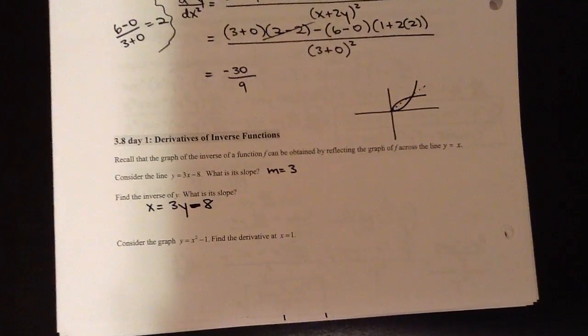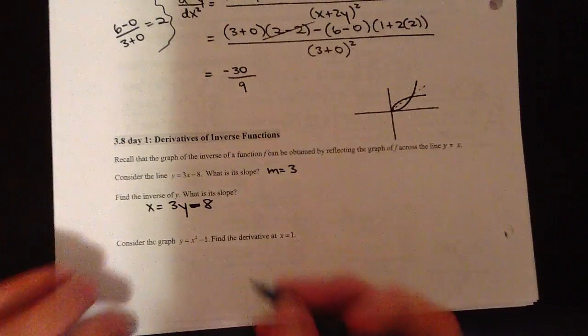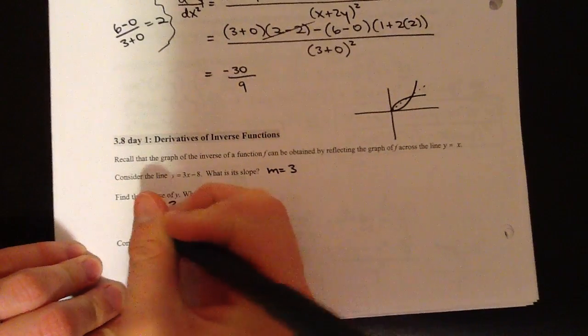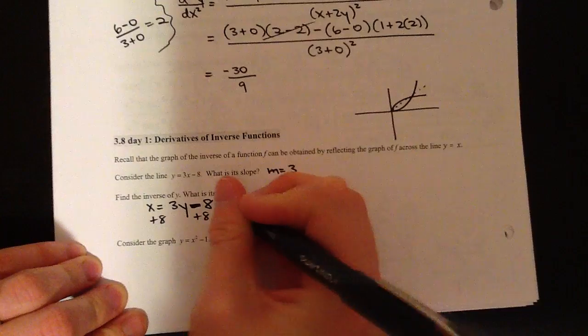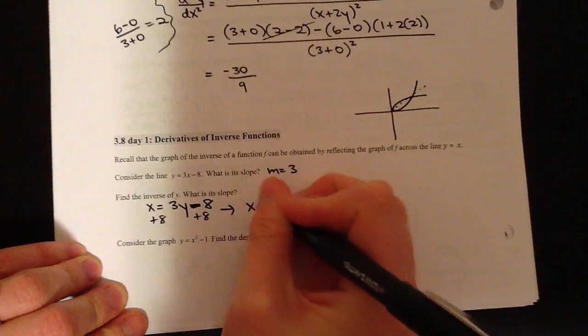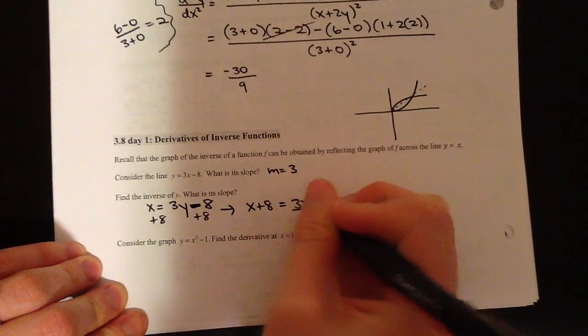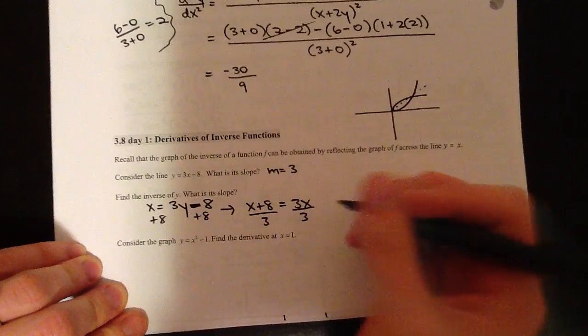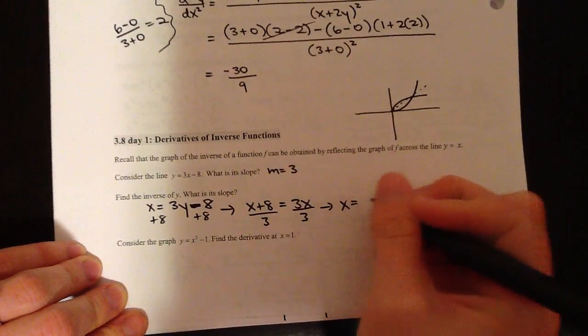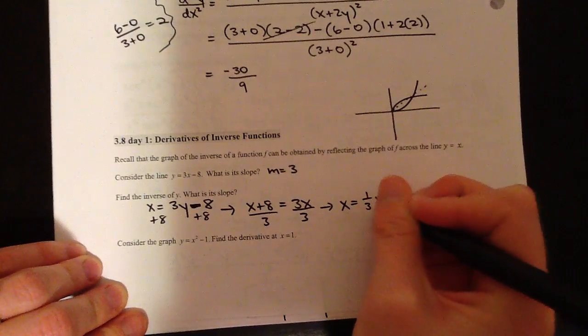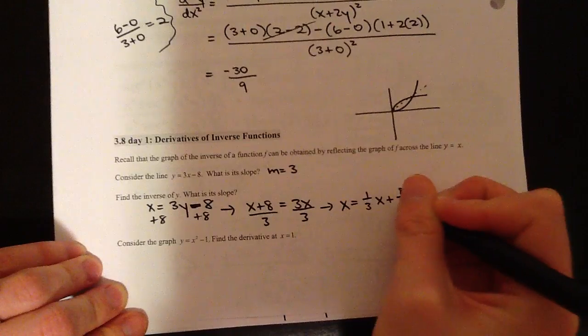And then you do just a couple of quick algebra steps in this case to get the y to be by itself again. So we add 8 to both sides. That gives us x plus 8 equals 3y. And then divide both sides by 3. So to get back in slope-intercept form, that would be 1/3 x and then plus 8/3.